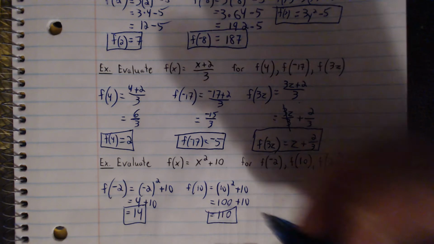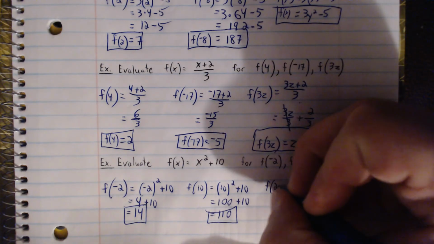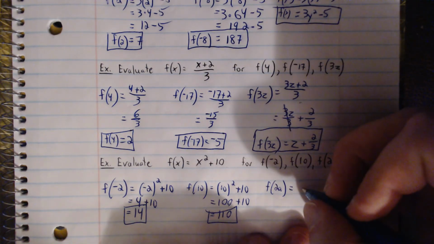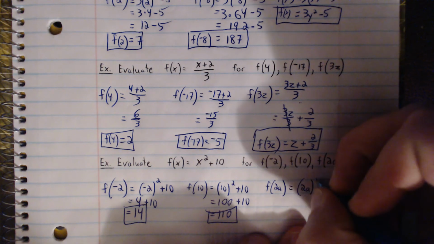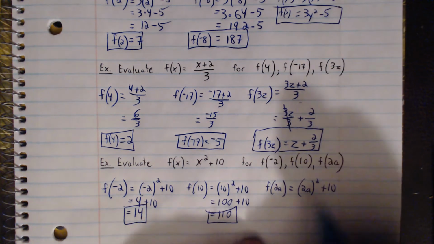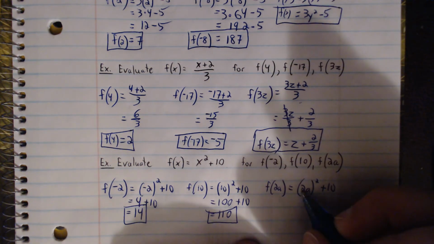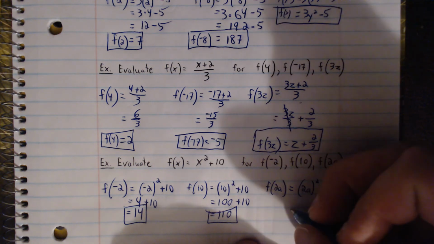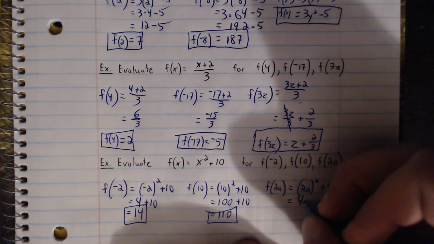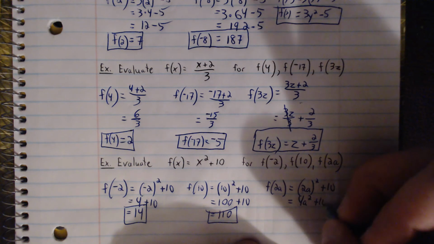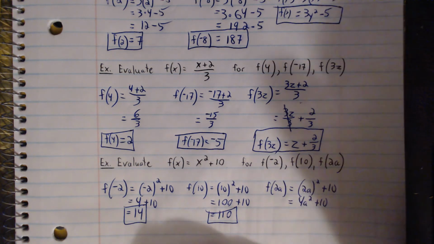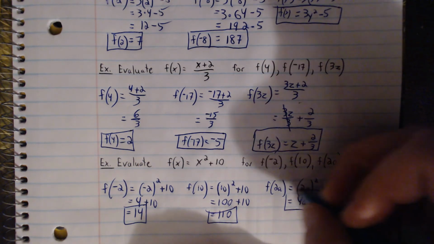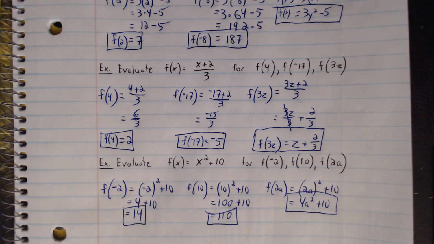Last, we have f evaluated at 2a. So that means 2a squared plus 10. Here we have 2a squared. That's going to be 4a squared plus 10. We can't go any further with that. That is our solution. Okay, so those are functions defined.